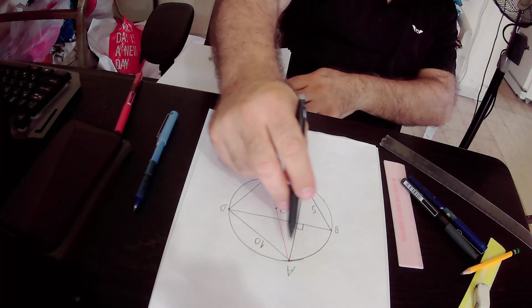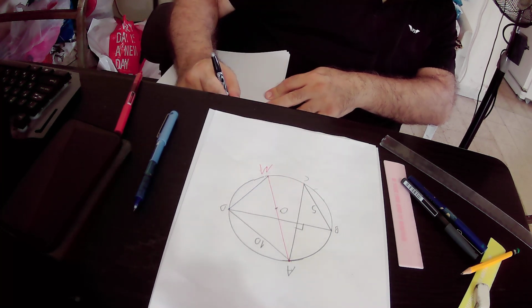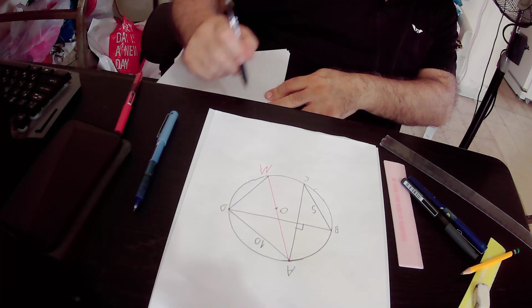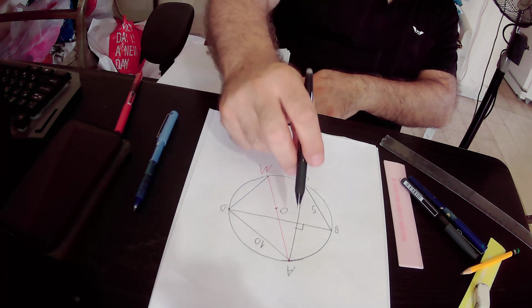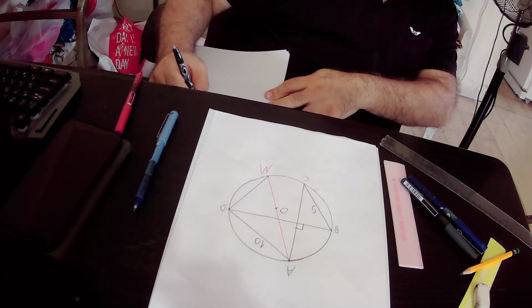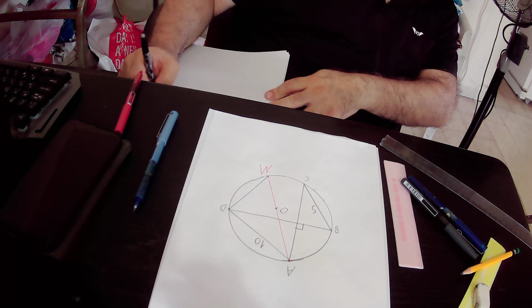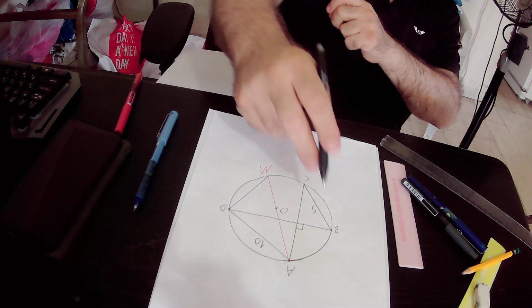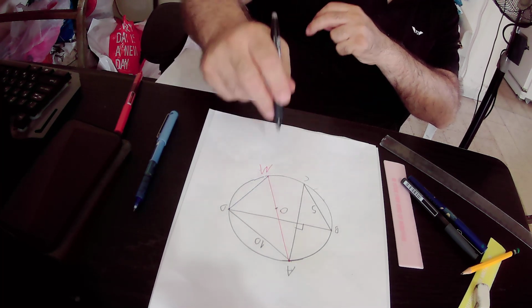So peripheral angle ADM rests on chord AM, and chord AM is the diameter of this circle.